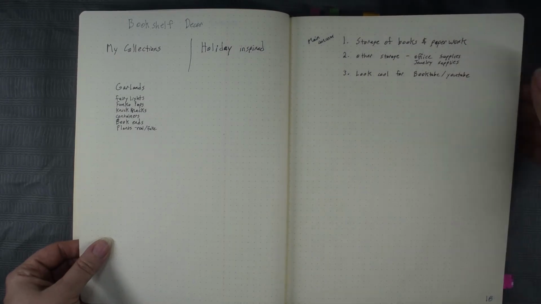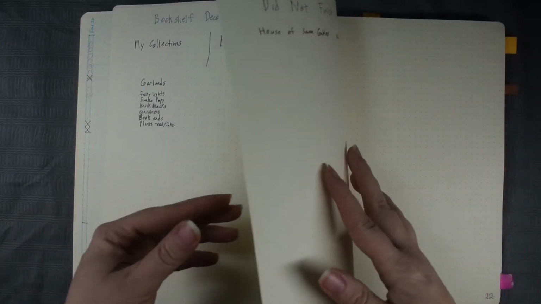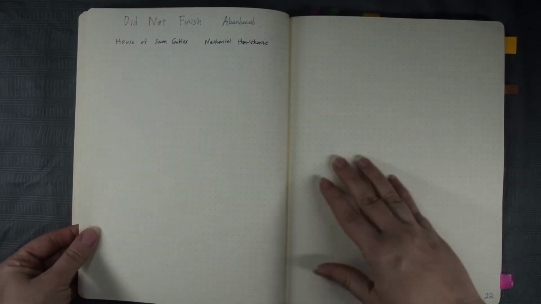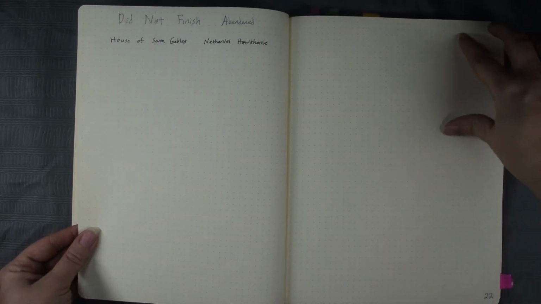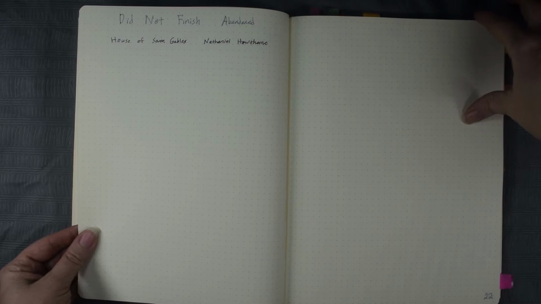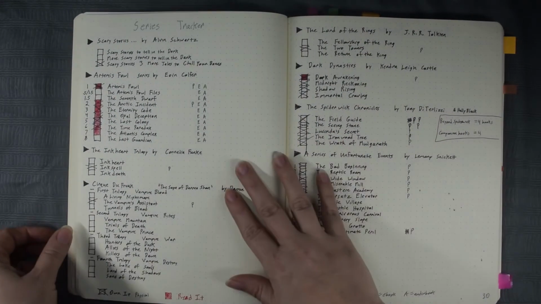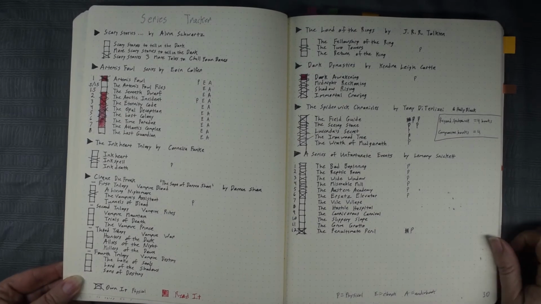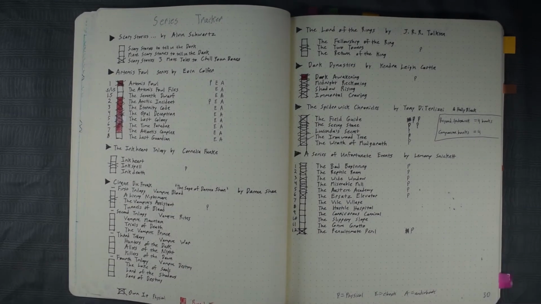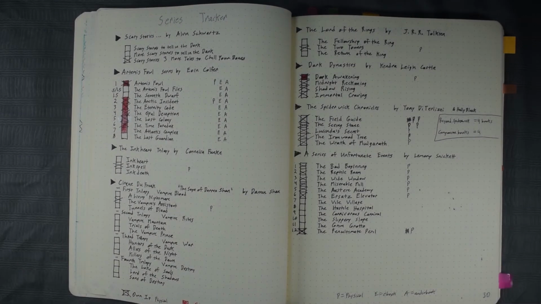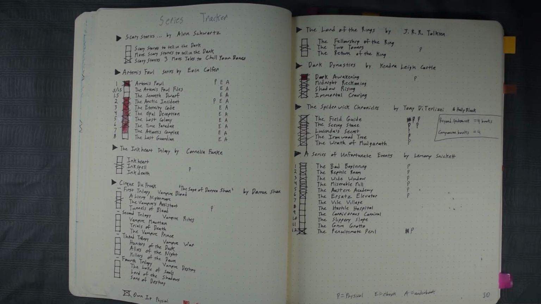Also did a bookshelf decor page to try to figure out what I wanted to do, a DNF, or do not finish abandoned book page. I created spreads for various series. Just kind of jumbled them all together, try to mark off as I read them.